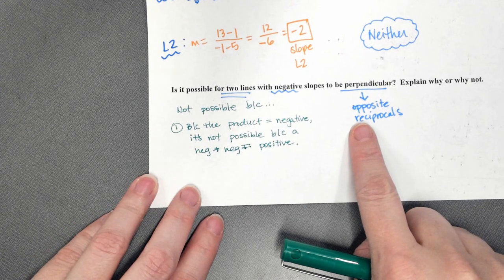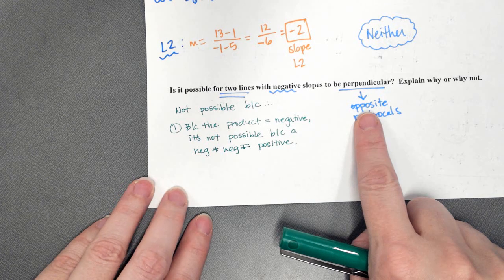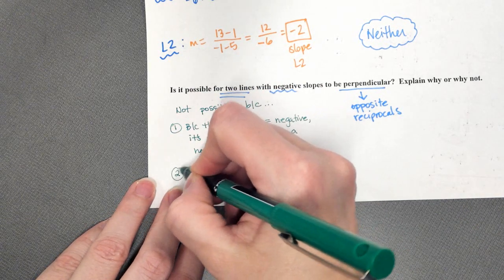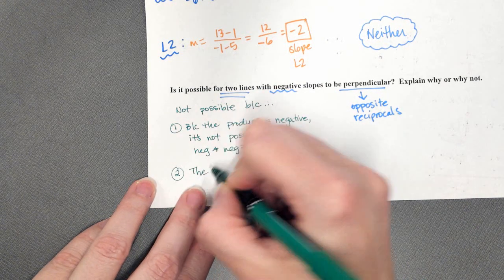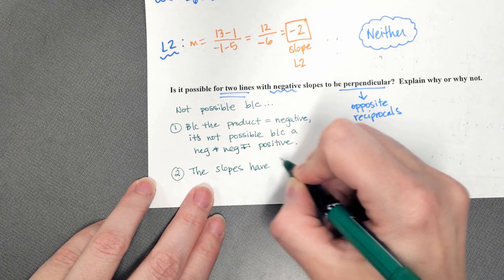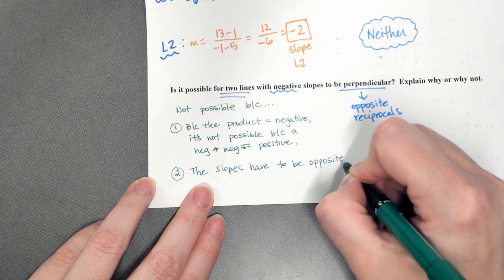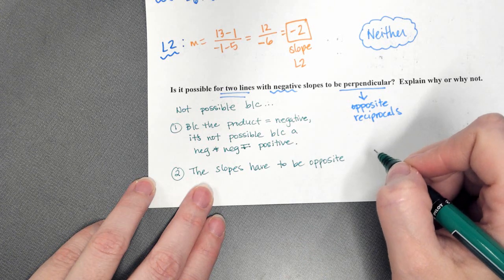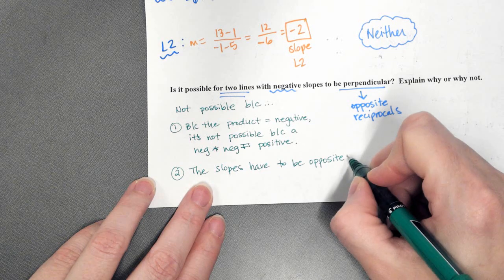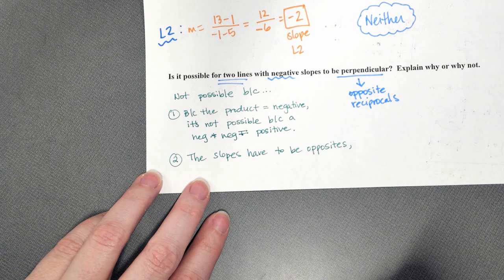So, I thought maybe the other thing you might say is because if they're opposite, what does opposite mean? Yeah, negative and? Yep, that's the reciprocal part. And the opposite part is what? Yeah, so the slopes have to be opposites in order to be perpendicular, right?